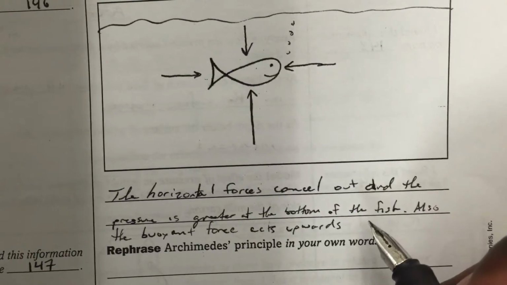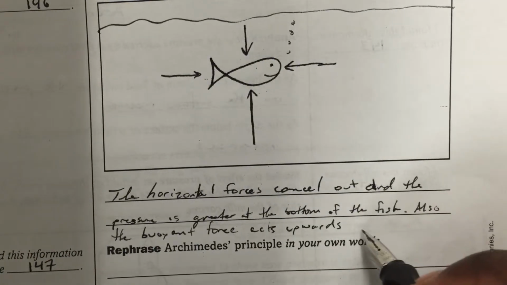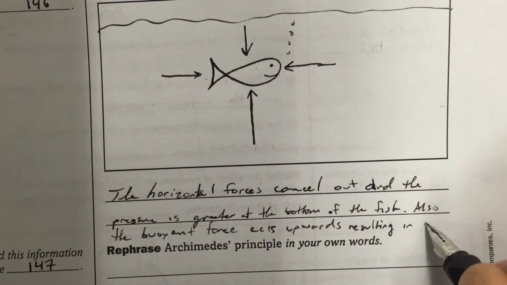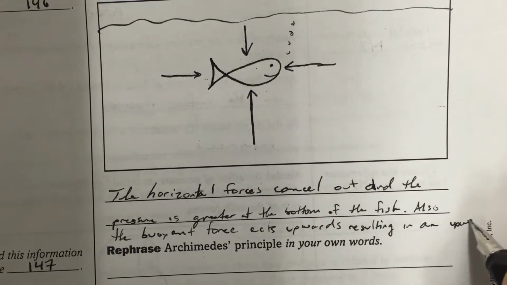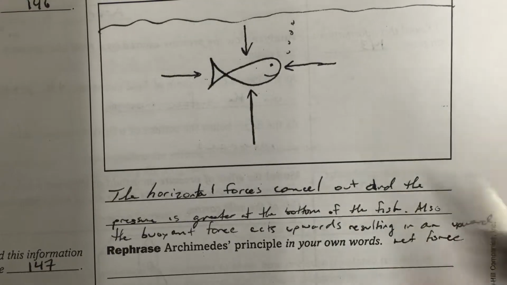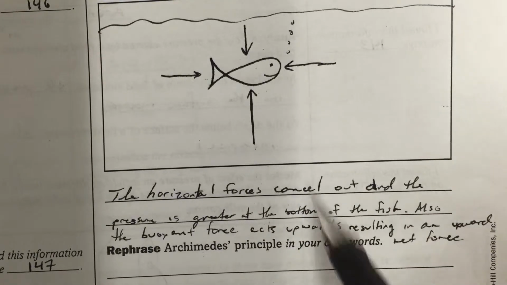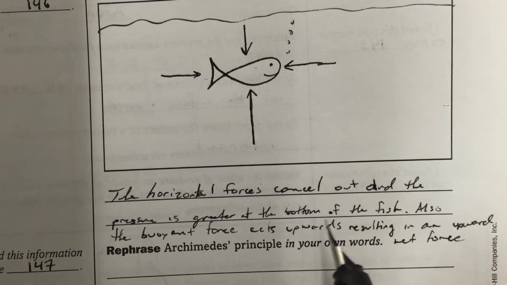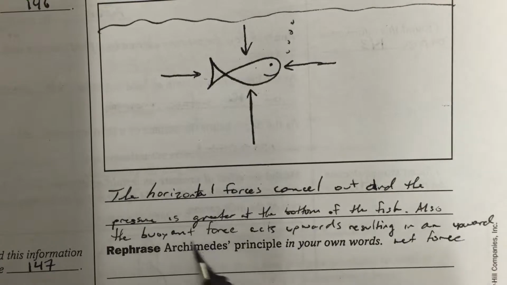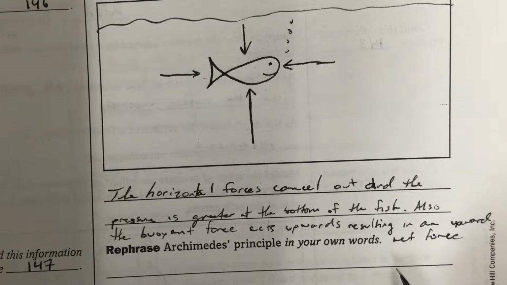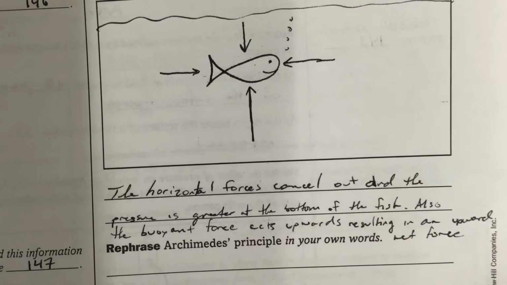Also, the buoyant force acts upwards, resulting in an upward net force. So the net force is going to be up on the body in water. So the horizontal forces cancel out, and the pressure is greater at the bottom of the fish. Also, the buoyant force acts upwards. All of this combines to give you a net force that is up.